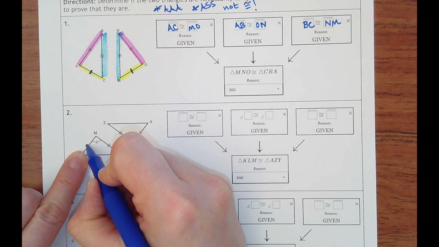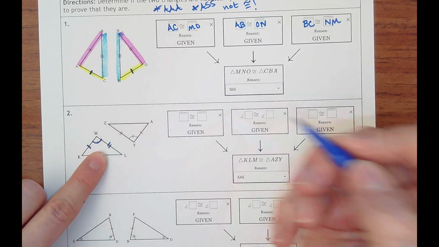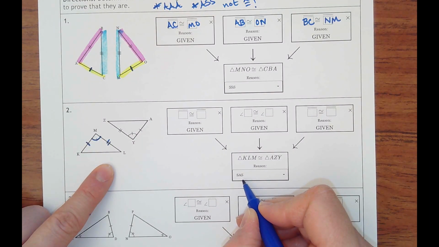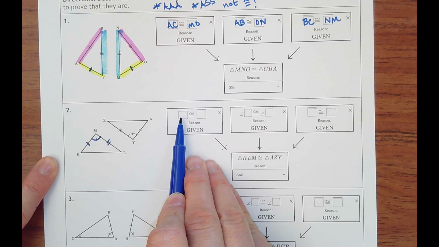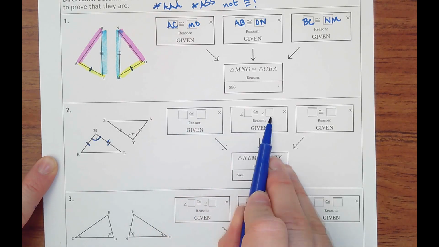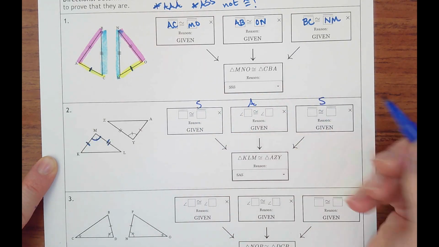All right, number 2. I see side, angle, side. That's how I read it. So I would choose, yes, they're congruent by side, angle, side, SAS. And then I would just compare a set of legs. Say they're congruent. Angles, side. So it goes literally side, angle, side. Would you have to do it in that order?